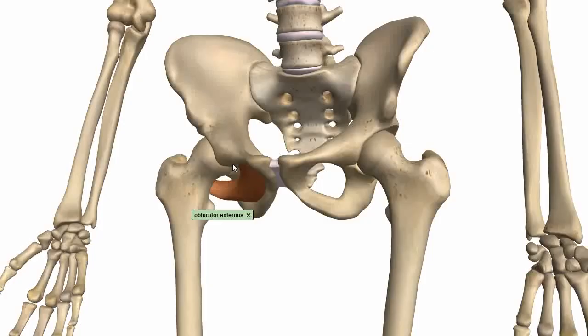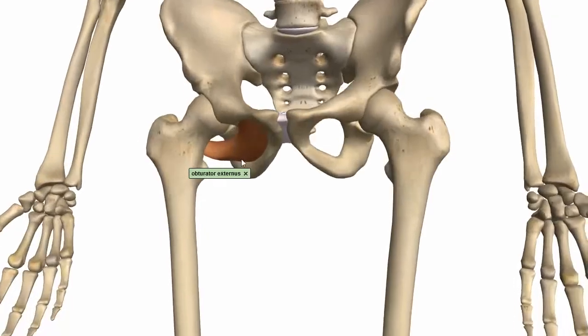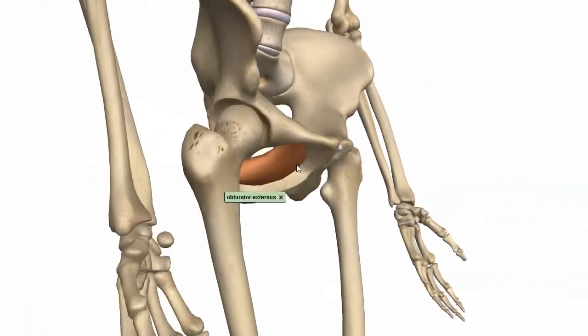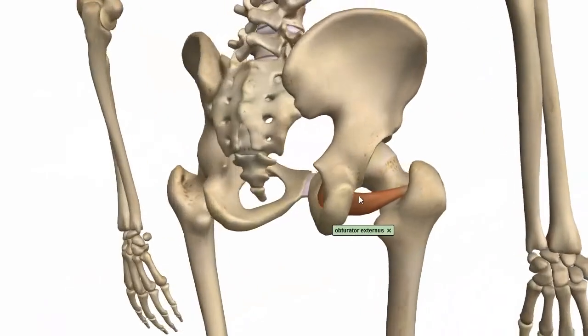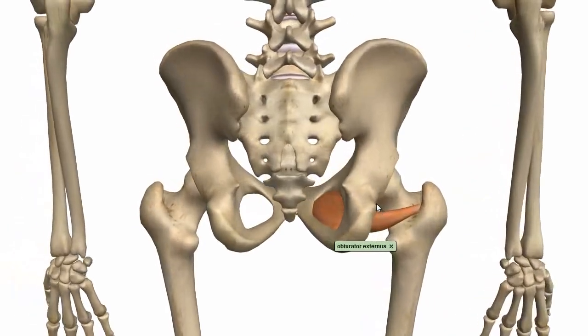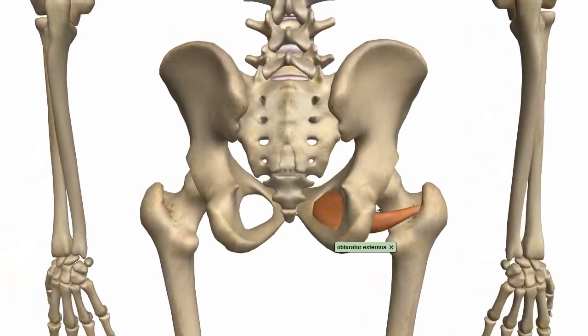So just isolate it again here. You can see it sitting on the obturator membrane over the obturator foramen, and it winds round behind the hip joint and it inserts into this little depression here, the trochanteric fossa. So this muscle externally rotates the thigh.